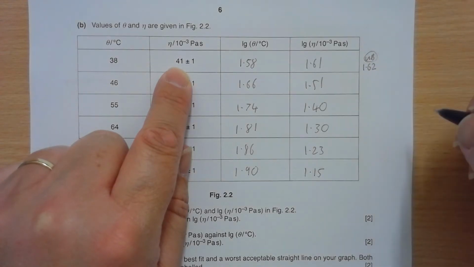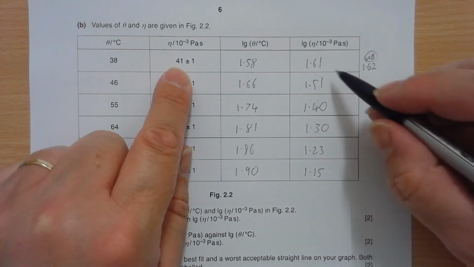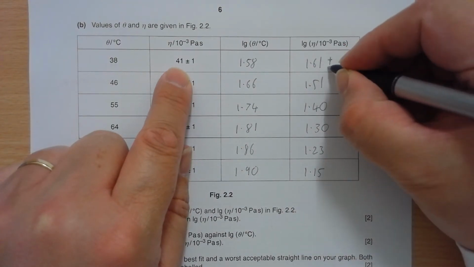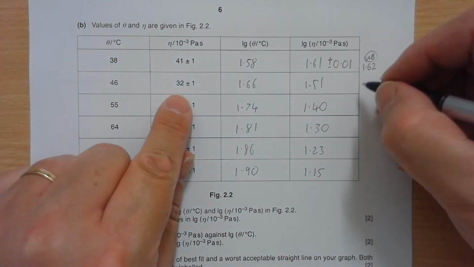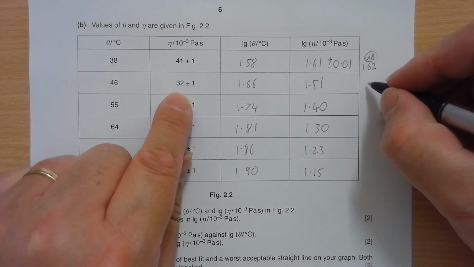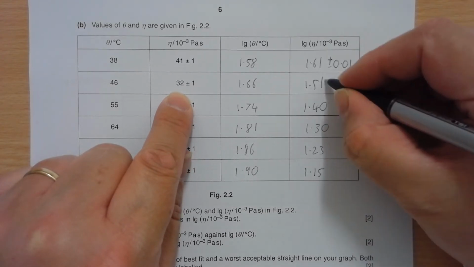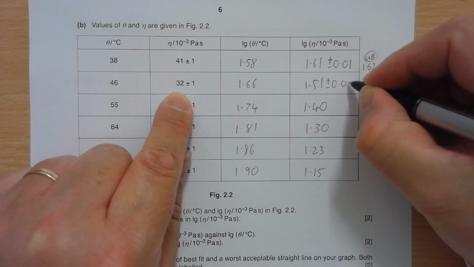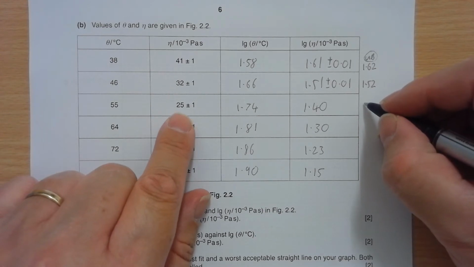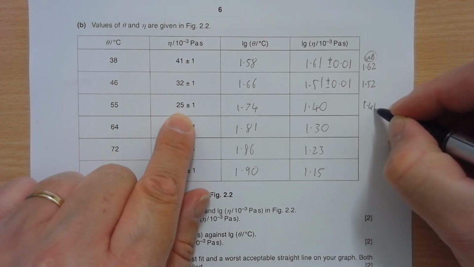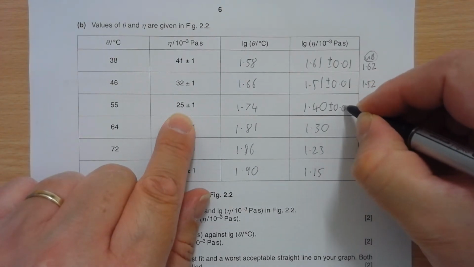So if my upper bound is 1.62, my difference is 0.01. If I look at my upper bound, the log base 10 of 33 would be 1.52, so that again is a difference of 0.01. My next upper bound would be 25 plus 1, which is 26. The log base 10 of 26 would be 1.41, so again, that's plus or minus 0.01.